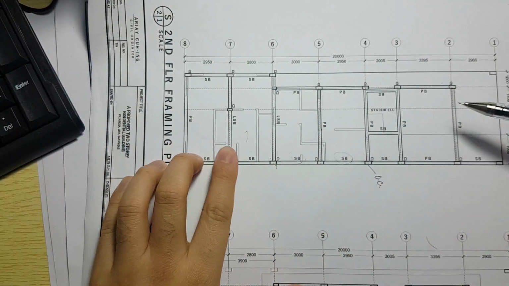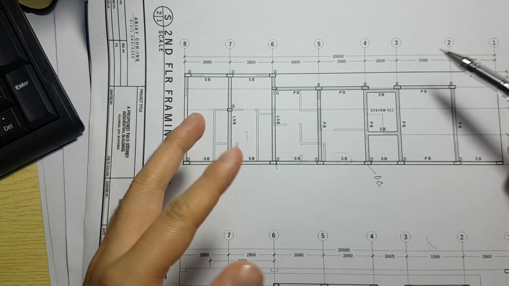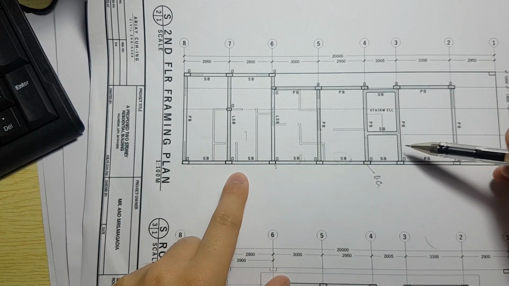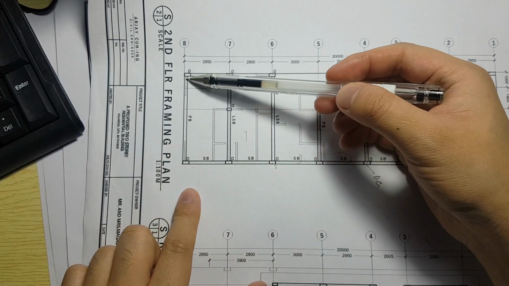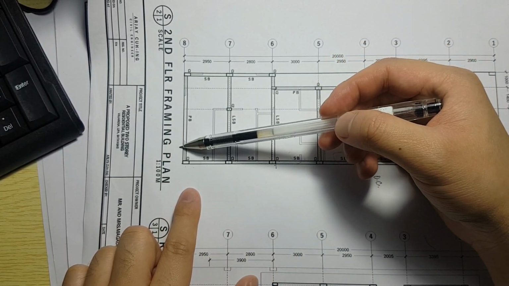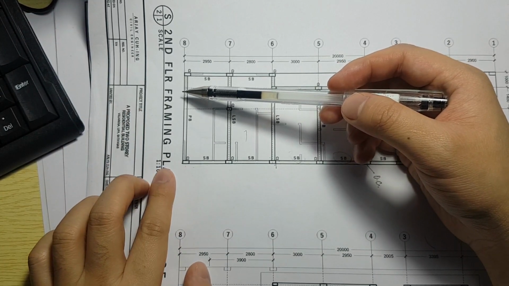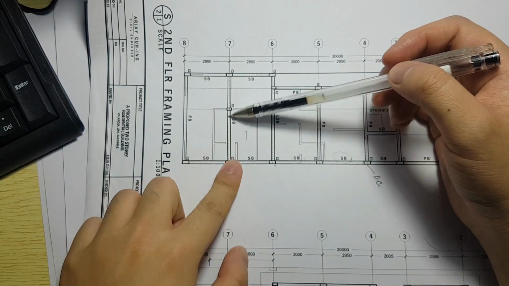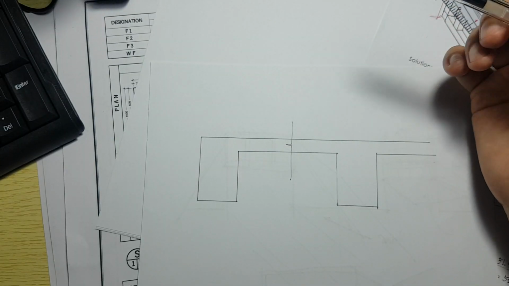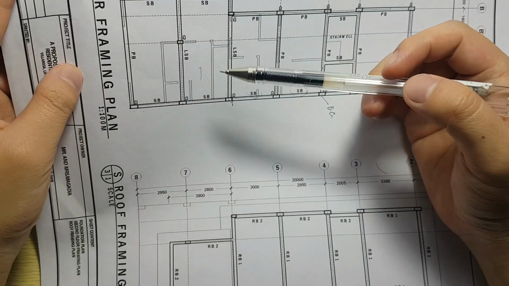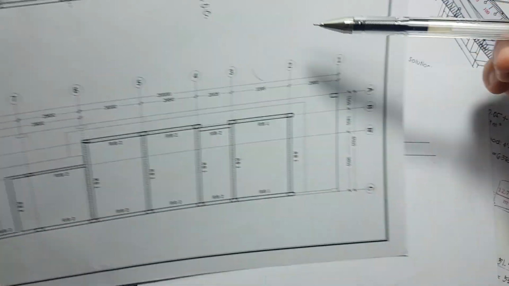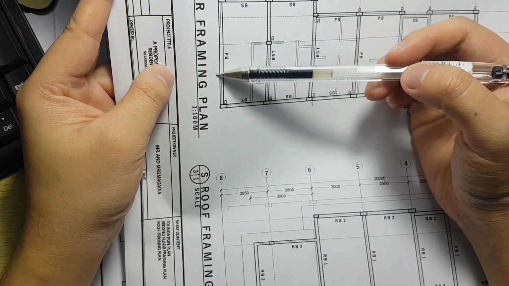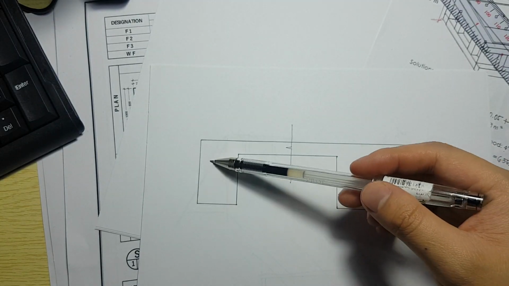Here, this beam is part of the continuous span, nasa loob siya, while the beam here is an end span. So the height on the end span will be varying with the height of the formworks for the mid span. What do we mean by that? Imagine, this one here is this one in this cross-sectional view, while the beam here is this one here.